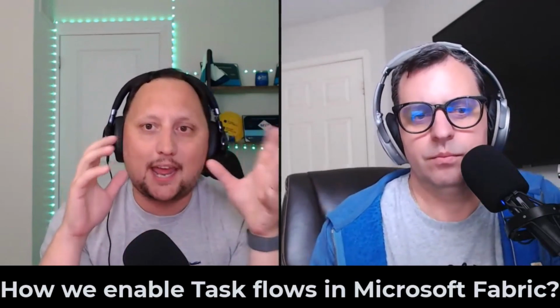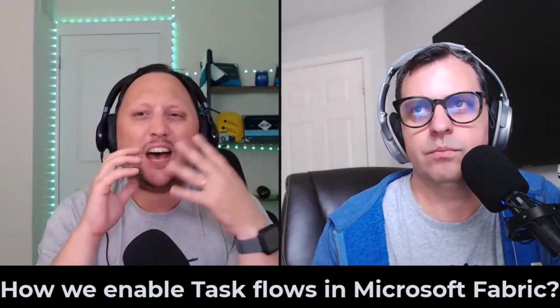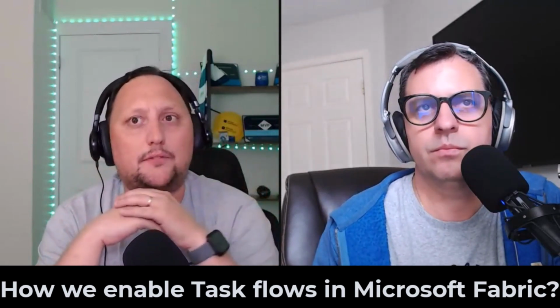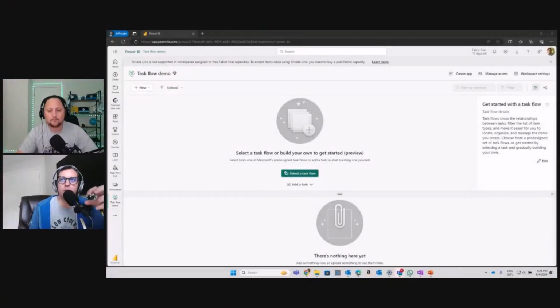Okay, that sounds really interesting. And is this feature enabled by default? How does this operate? What do you need to do before you start using it? Yeah, of course. Let's do this. Let's head over to my machine and see first how this task flow operates.